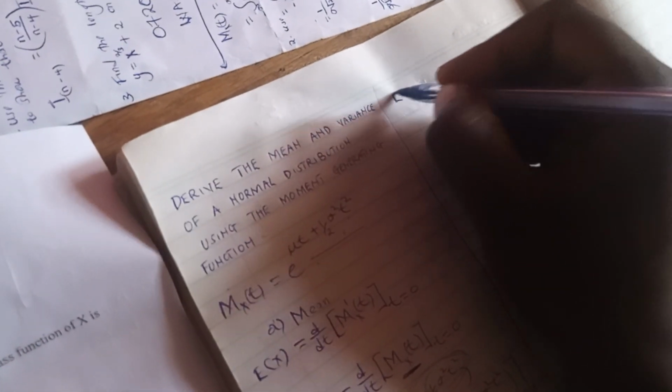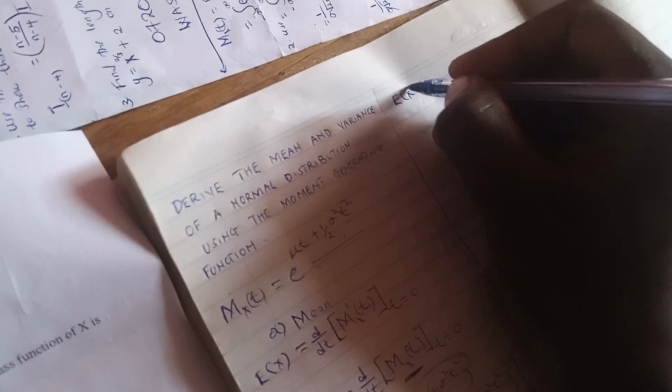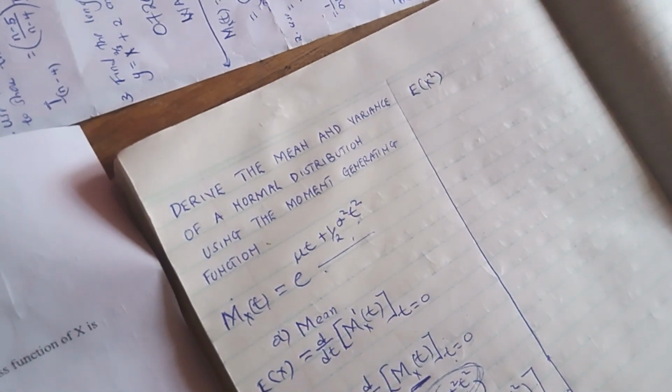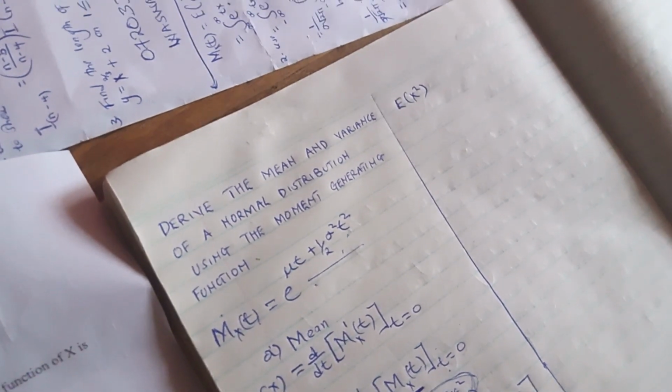So how can we write the expected value of x squared? We need to derive that one.